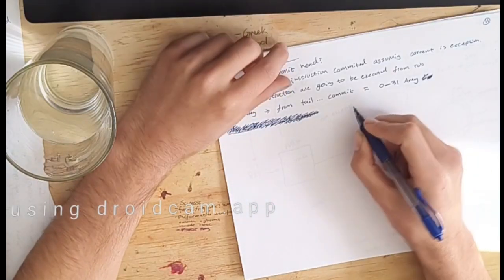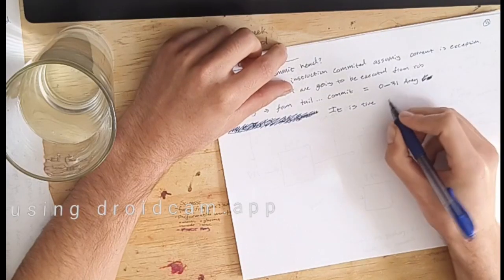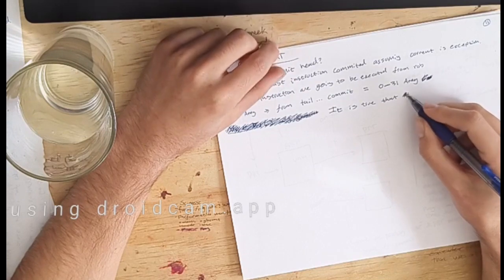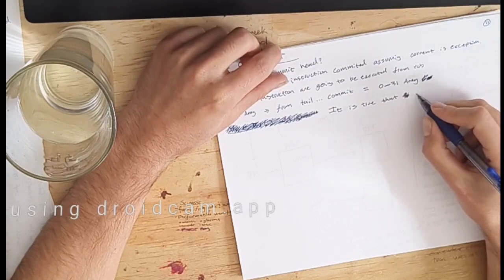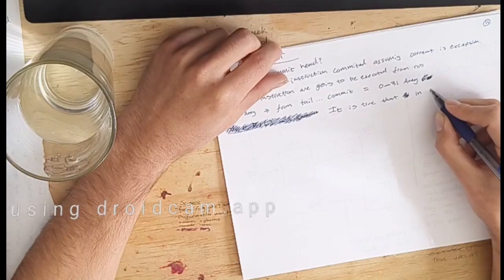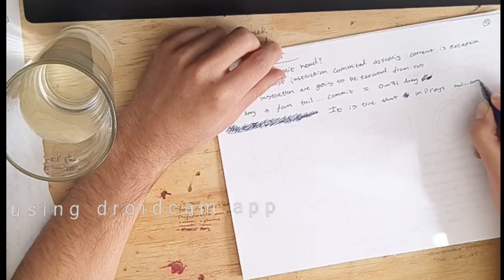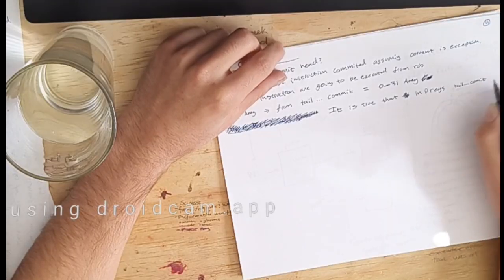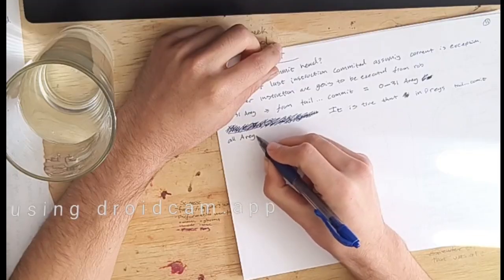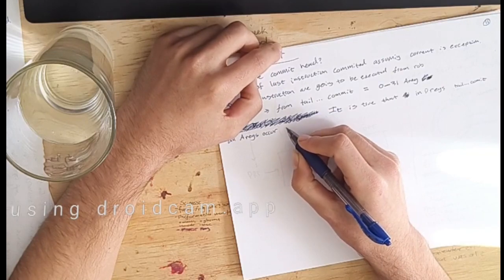Let's say it is true that for all registers from tail to commit, all architectural registers can occur multiple times.